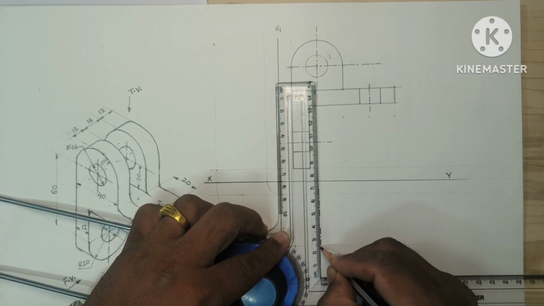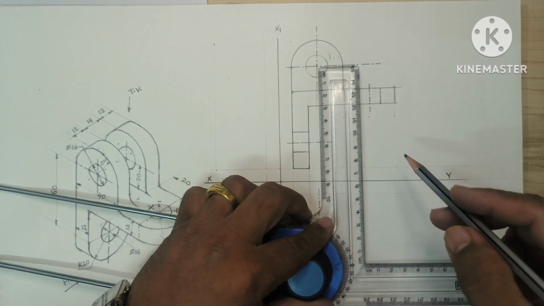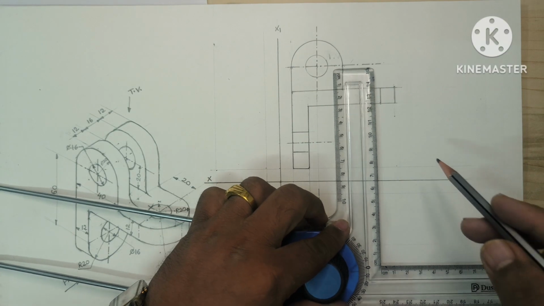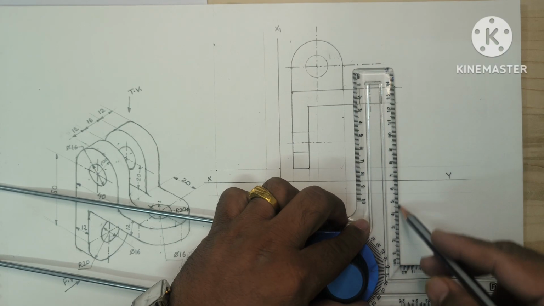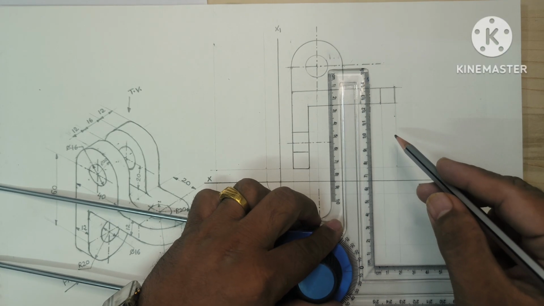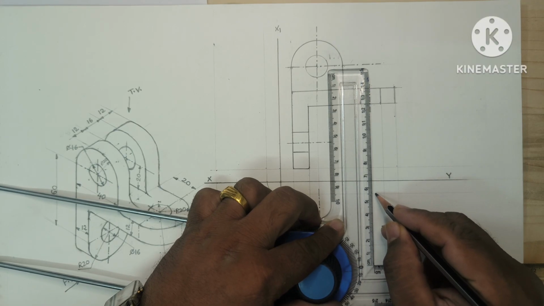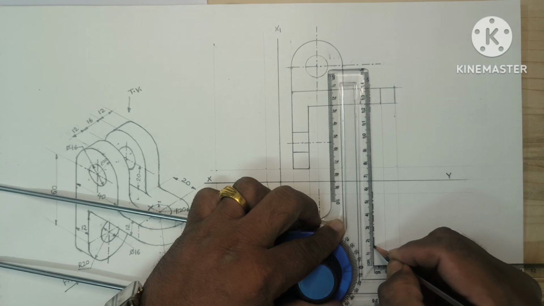This one is the center line. Take the projection for the top view. This will be the small circle. This is the end point. This one is the center. This one is the center line.